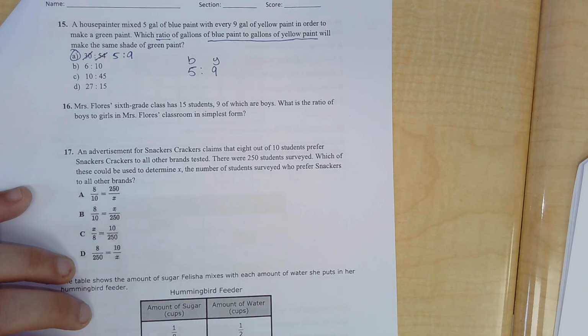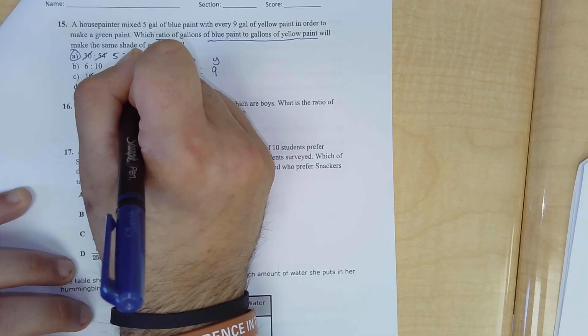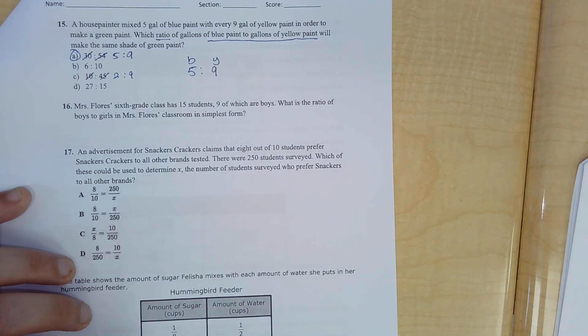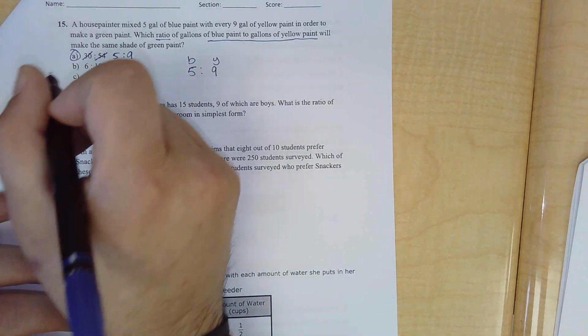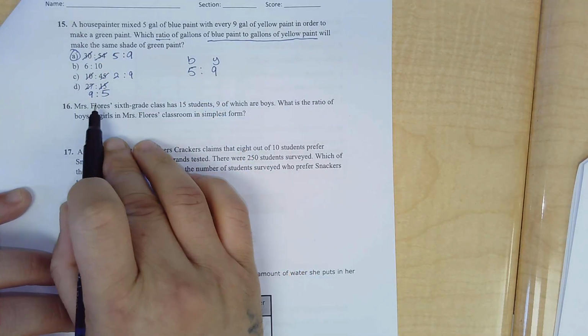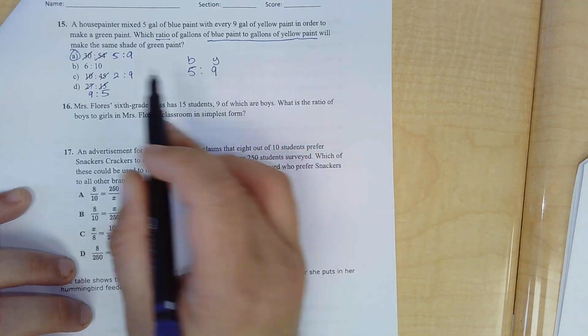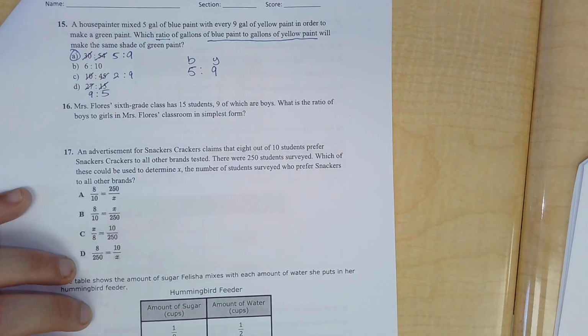10 and 45, I mean, 2 can go into 10 5 times, but 2 cannot go into 45. The only other one we can use is 5, which makes that 2, and makes that 9. And 2 to 9 is not our ratio. 27 might be the closest because I can use 3, and that gives us 9, and 3, and that gives us 5. But are these the same? So our only answer here is actually A.